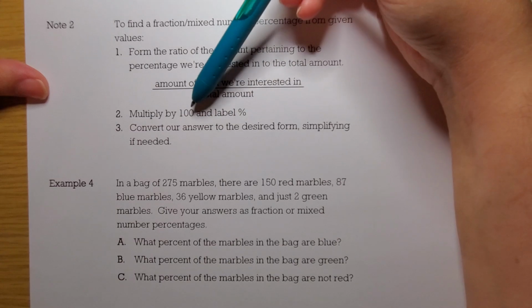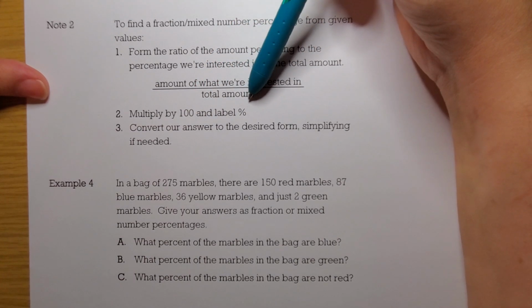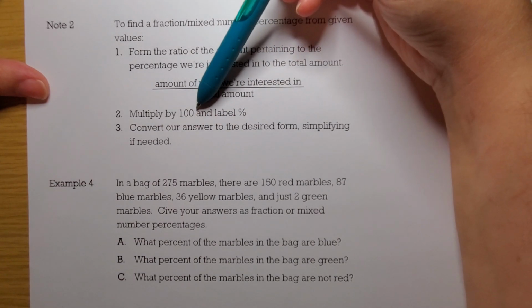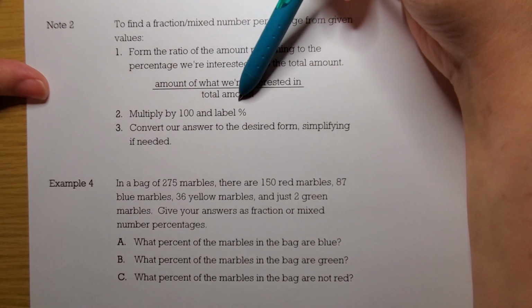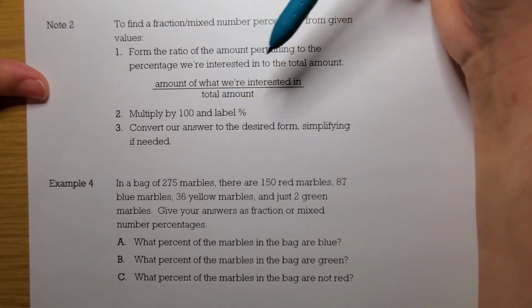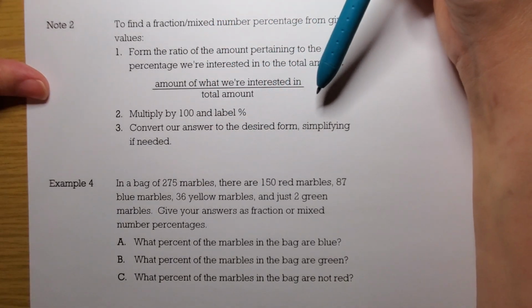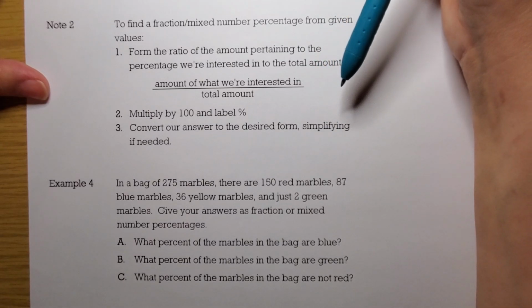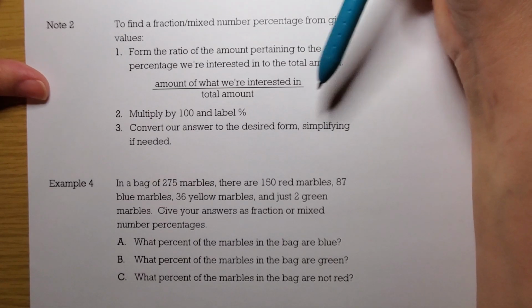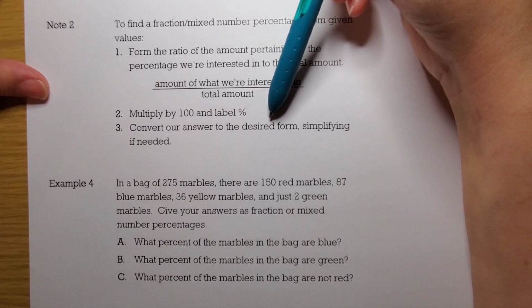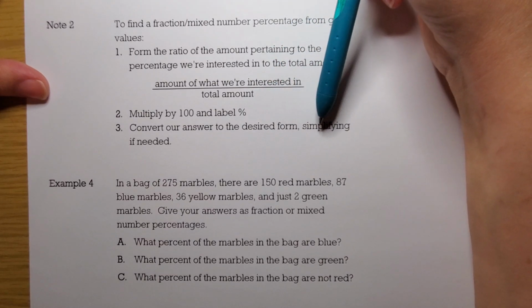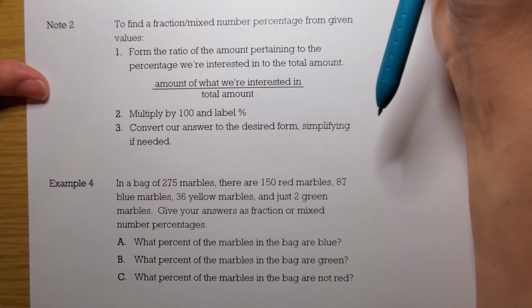And then you're going to multiply by 100 and label percent. Now, this multiplying by 100 is exactly what we were doing when we moved a decimal point 2 spots to the right. So you could just use this set of rules if you had decimal problems as well. We're essentially doing exactly the same thing. And then you can convert your answer to the desired format and simplify if needed.